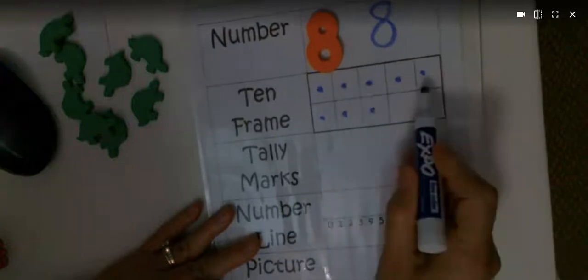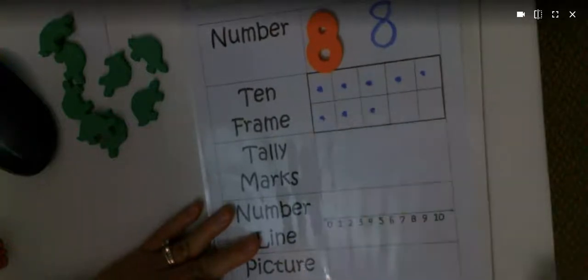I have 5 across the top, 3 in the bottom row. Now I'm going to do my 8 tally marks. There's my 5 that goes across, and I'll leave a little bit of space so you can tell that that's another grouping. Then I'm going to do my number line with 8 little hops. 1, 2, 3, 4, 5, 6, 7, 8.